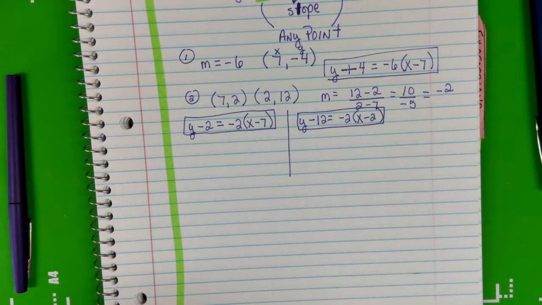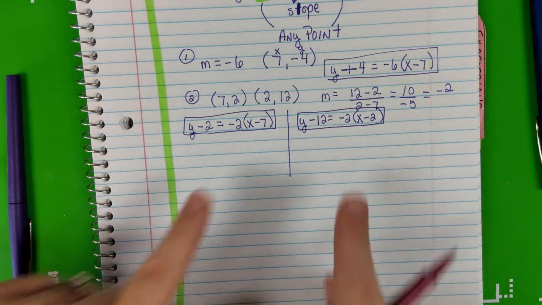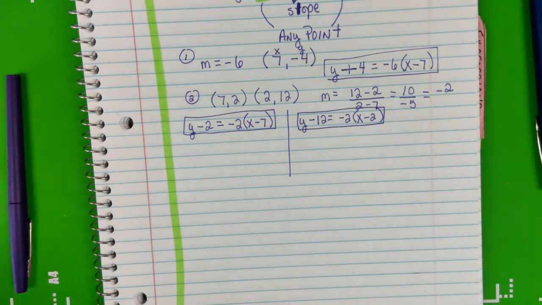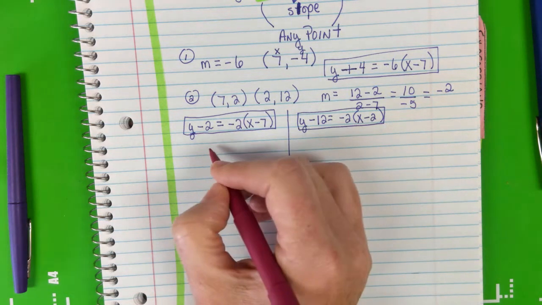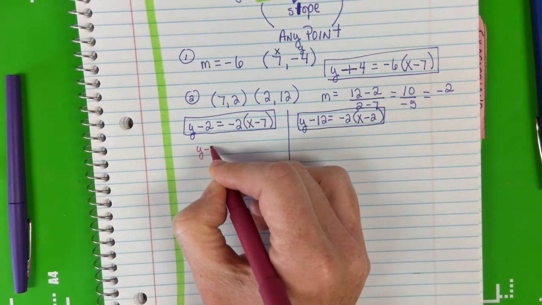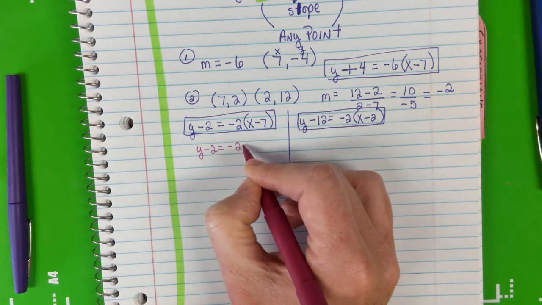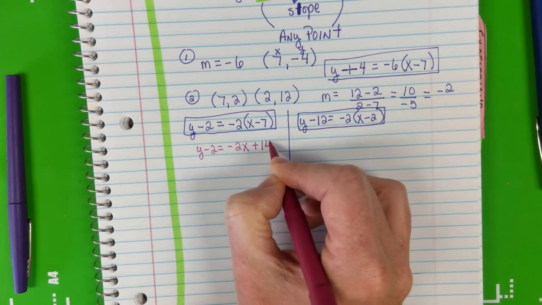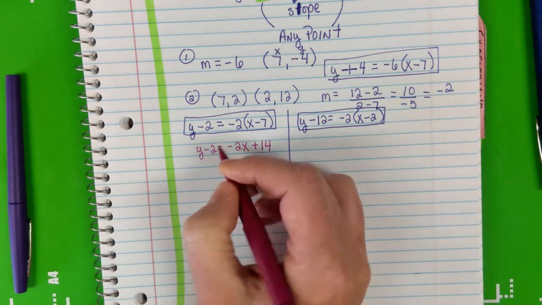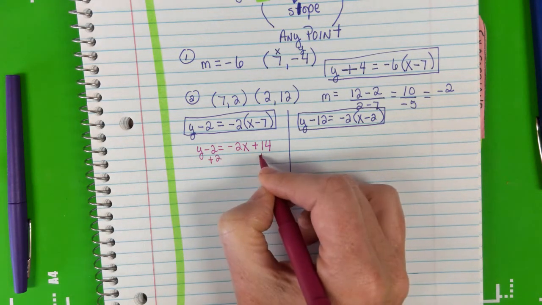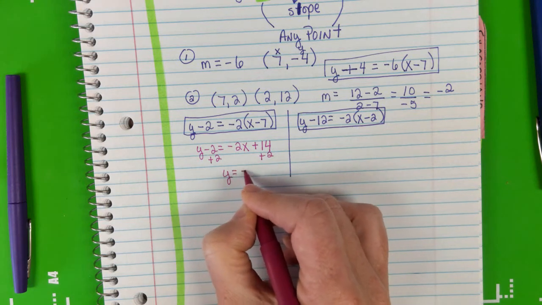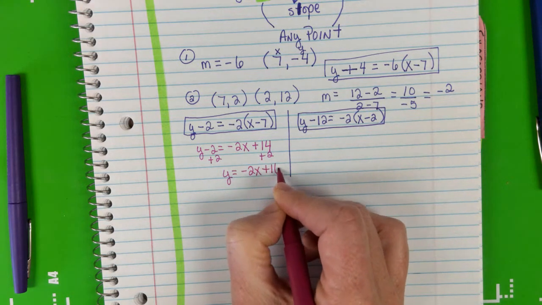But I told you that we can also use point-slope form to put it in the other forms of the equation. So what I'm going to do is take both equations and simplify them, and we're going to put them in slope-intercept form so that you can really see that they're the same. So if I were going to put this in slope-intercept form, I would distribute over here on the right, and then I would add 2 so that I get y by itself, and so I get y equals -2x plus 16.